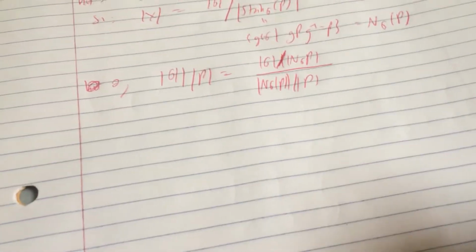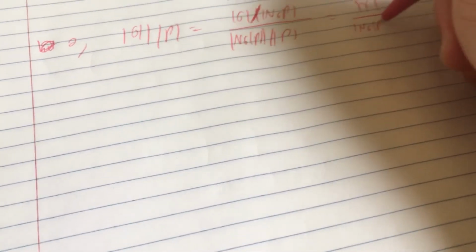On the other hand, the size of G divided by the size of P is the size of G divided by N_G(P), over N_G(P) over P. Just a bunch of dividing. Now G over N_G(P) is the size of X. And then the bottom is the size of the quotient group N_G(P) over P. But this is an integer number, right?